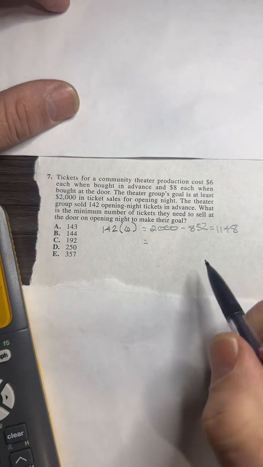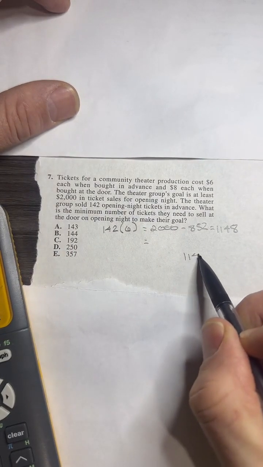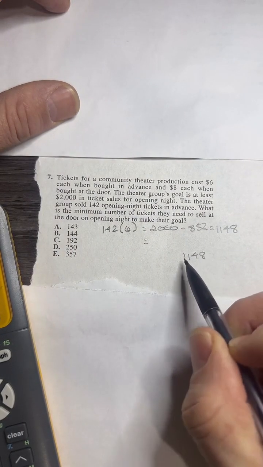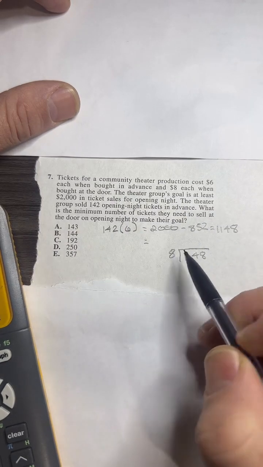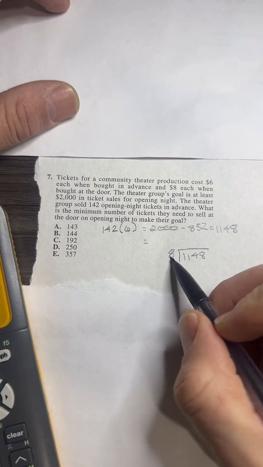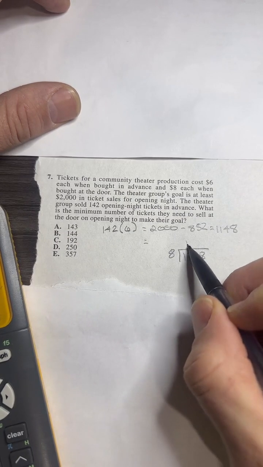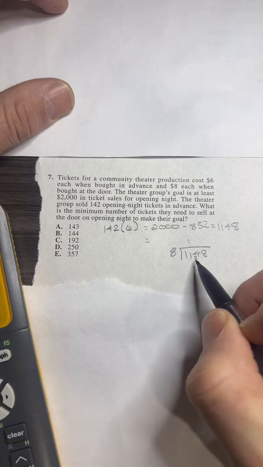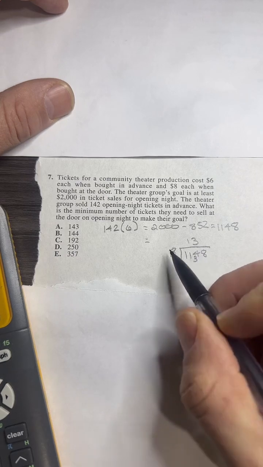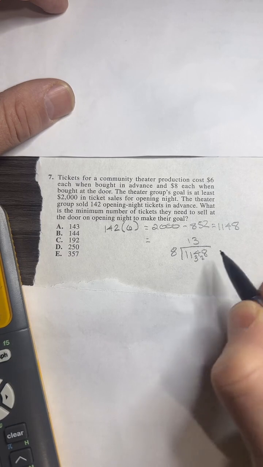Now it says, how many tickets do I need? Well, if I need to raise $1,148 and that costs $8 per ticket, let's see if I can do the math here. 8 goes into 11 one time with 3 left over. 8 goes into 34 3 times with 2 left over.